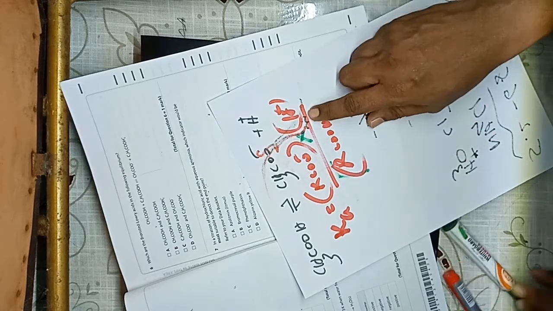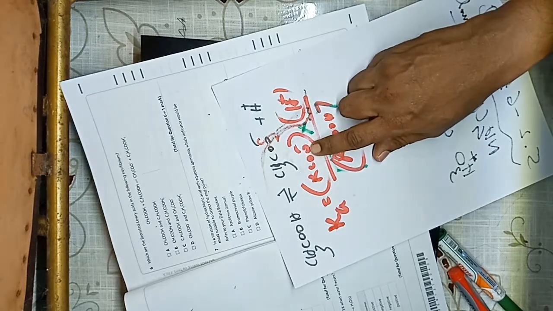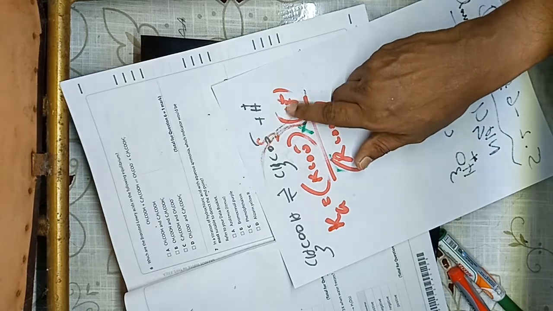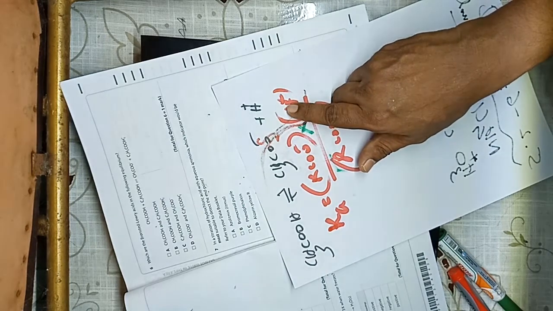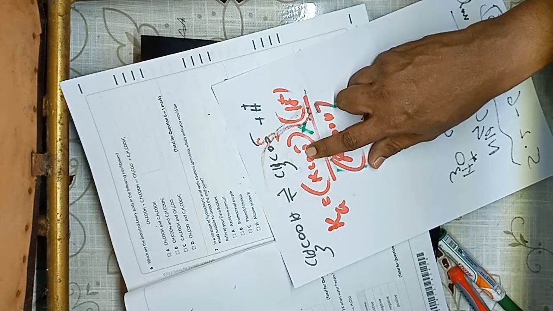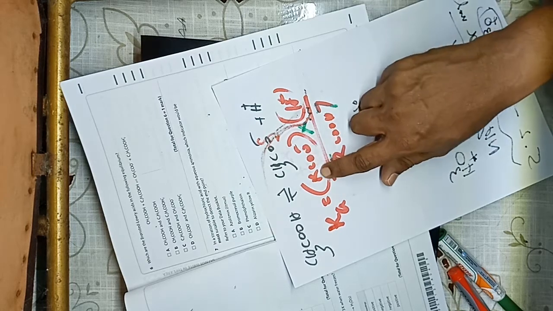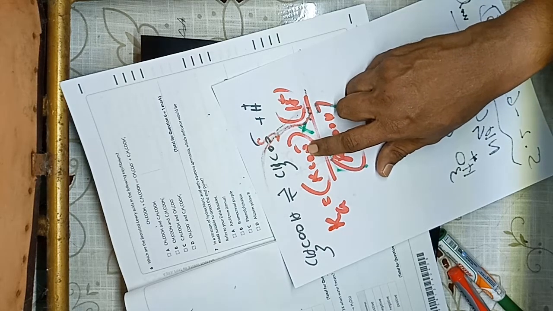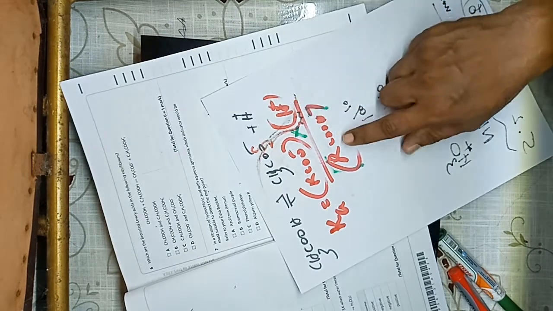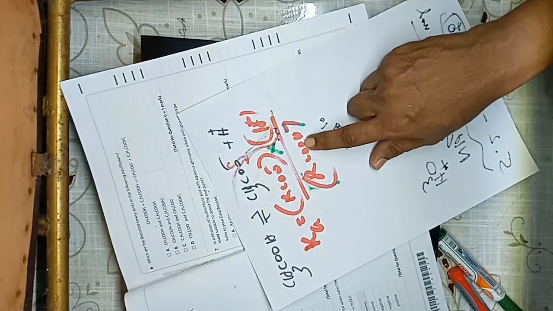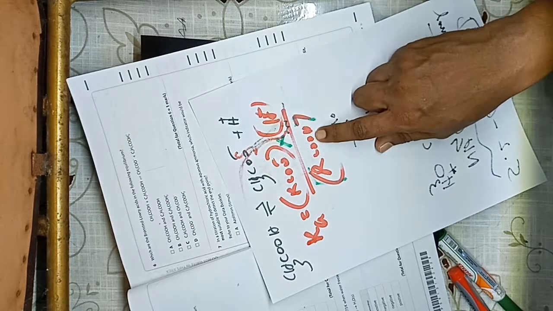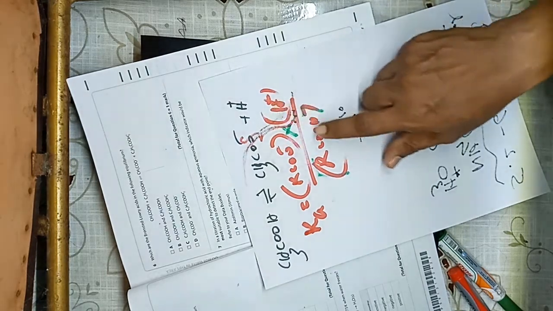Therefore, once the volume increases tenfold, the concentration decreases tenfold. Then the acetate ion concentration decreases tenfold, as well as the H plus concentration also decreases tenfold. But in the denominator only 1 component is there. Therefore, the numerator is more affected than the denominator.